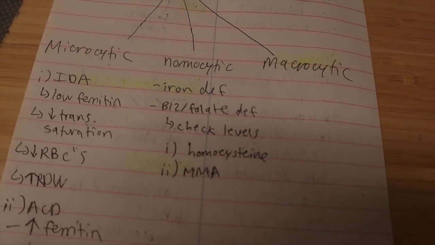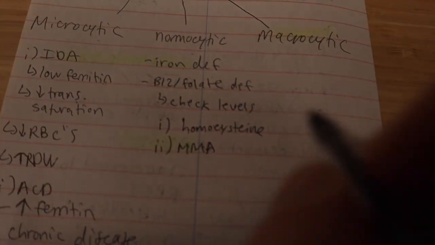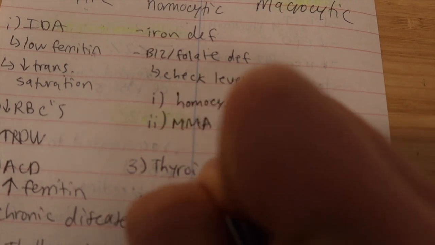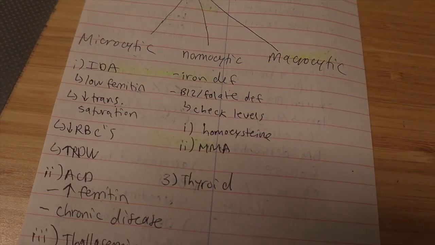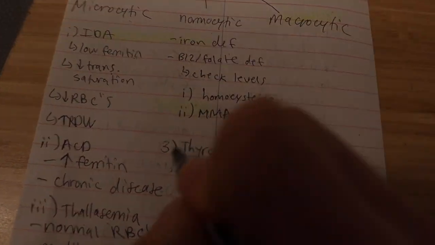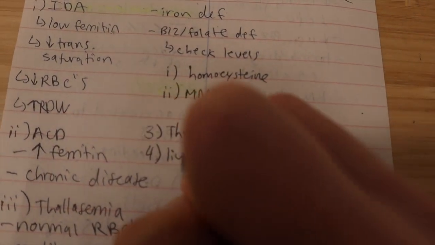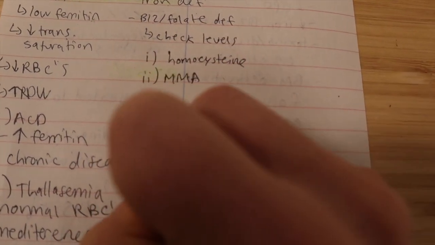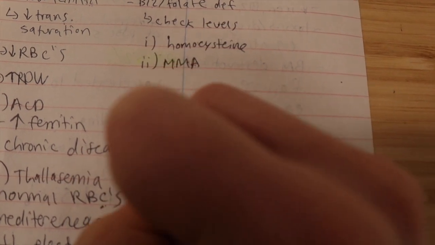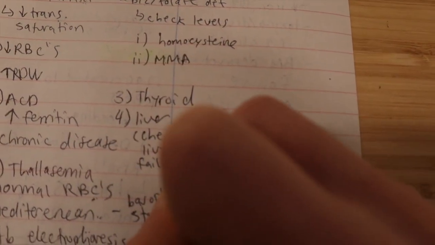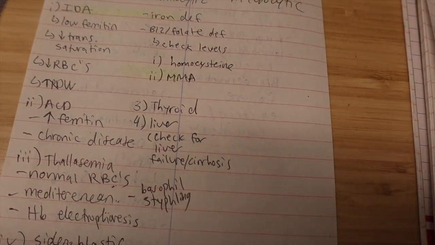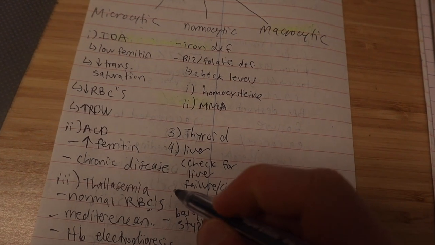Then you can also have thyroid and liver problems. You can have thyroid issues like low T3 and T4. You can have hypothyroidism. If these are low, you can also check your liver, check for liver failure or things like cirrhosis. That's really, really important.